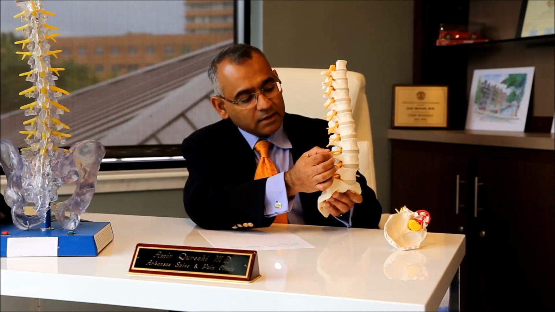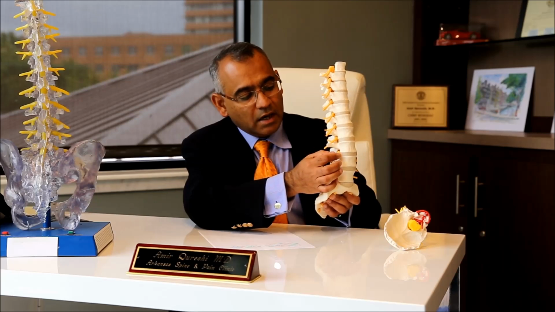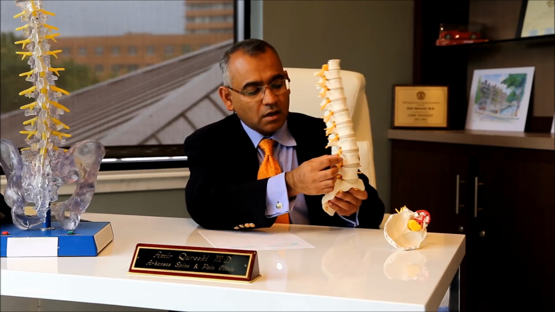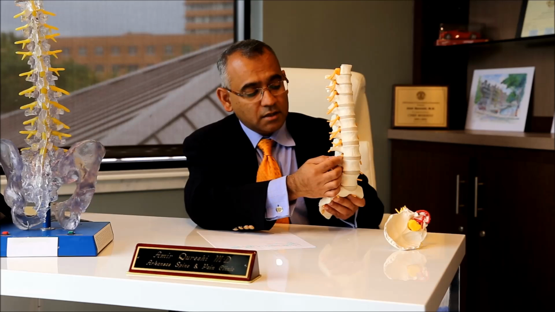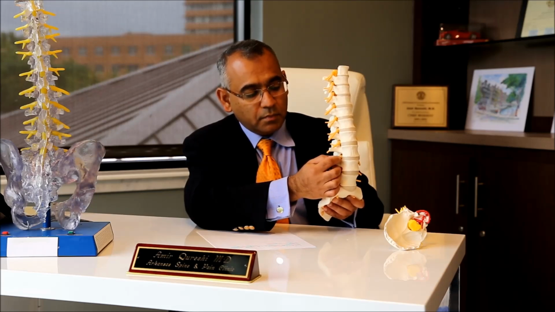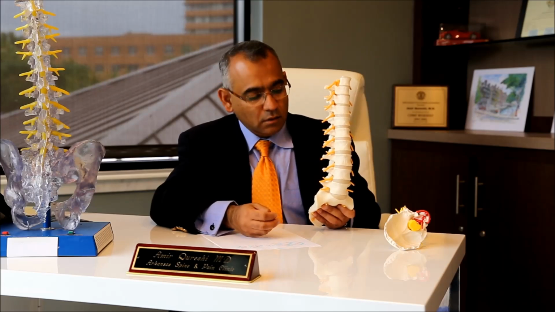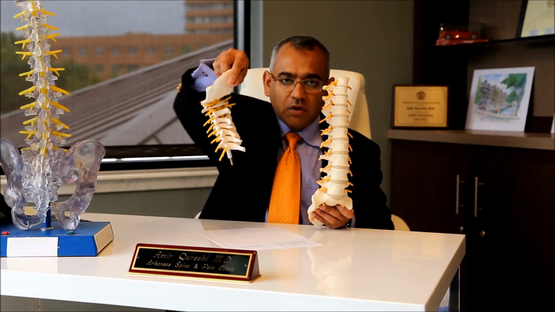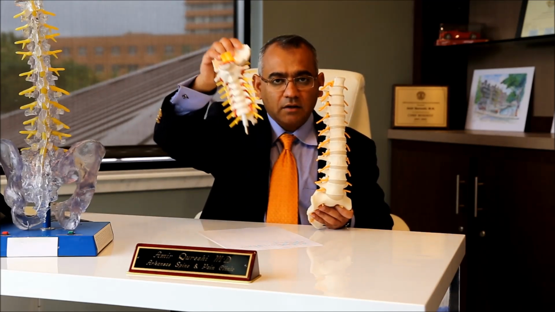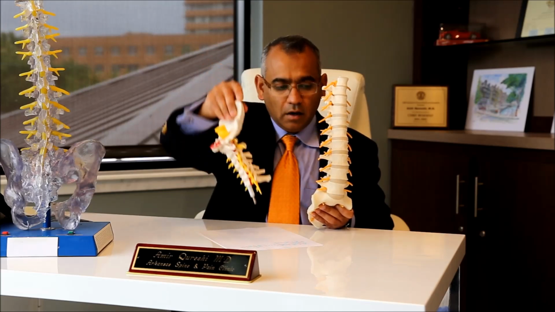Now what happens in the back, these are the nerves coming out of your spinal cord, which is right in the middle. And that supplies the rest of the body. This is our nervous system. So these are the nerves. When a herniated disc goes back and irritates these nerves, that's when a person gets numbness, tingling, pain going down their legs. Or in the neck, same thing happens in the neck. So the pain actually radiates down to the arms.